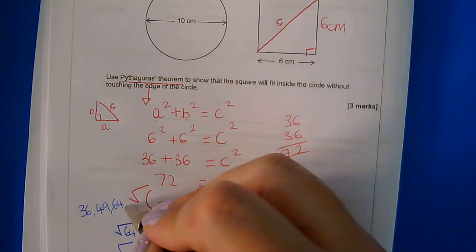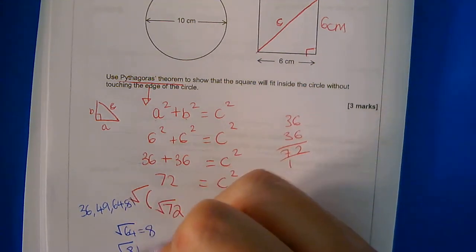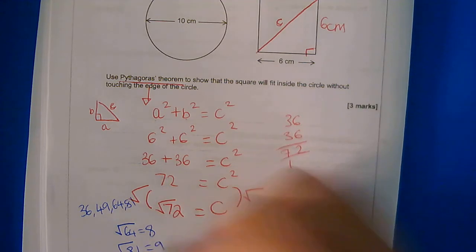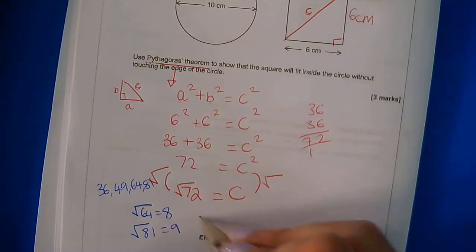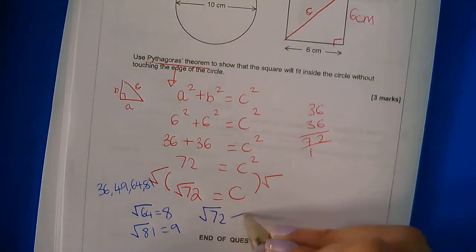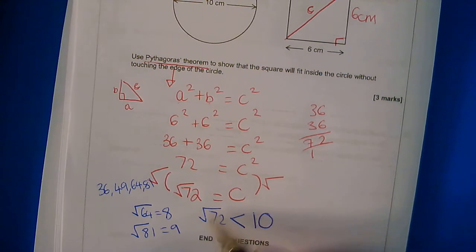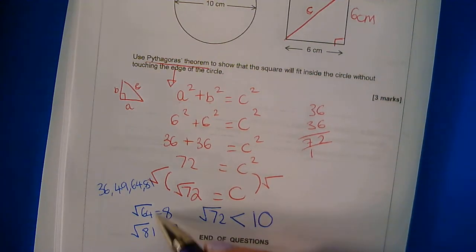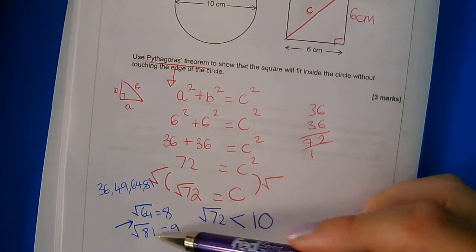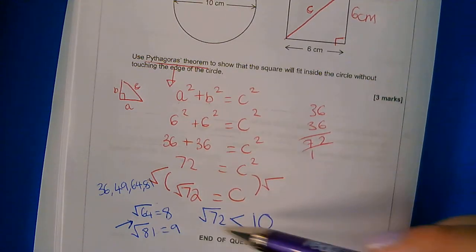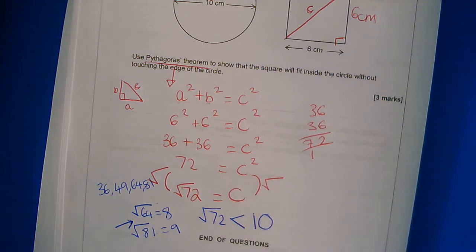The next square number after 64 is 9 times 9, which is 81. The square root of 81 is 9. So what I know is root 72 is less than 10. I can see that from a calculation there, and I can see it because root 72 is somewhere between root 64 and root 81. So root 72 is about 8 point something. So root 72 is less than 10. And that's it for 3 marks.